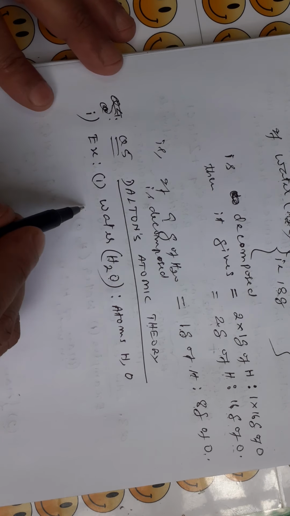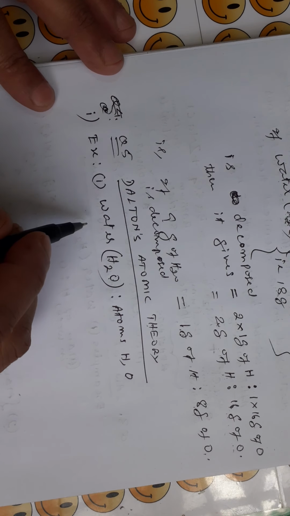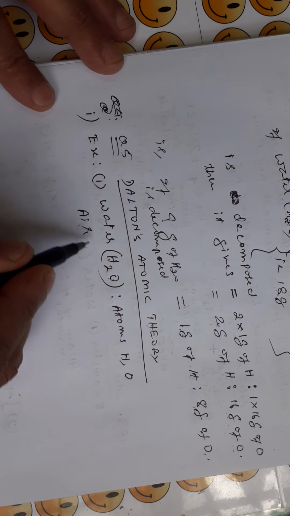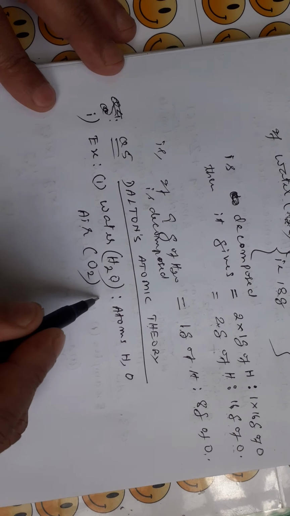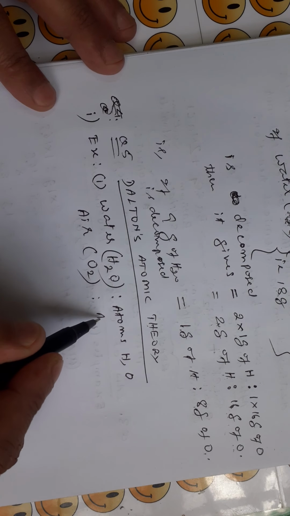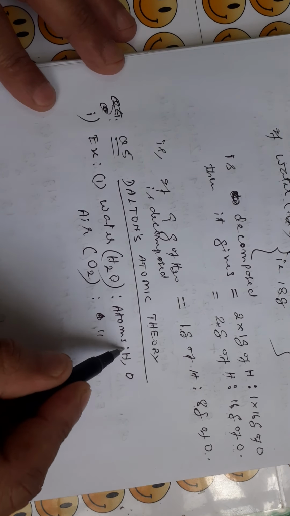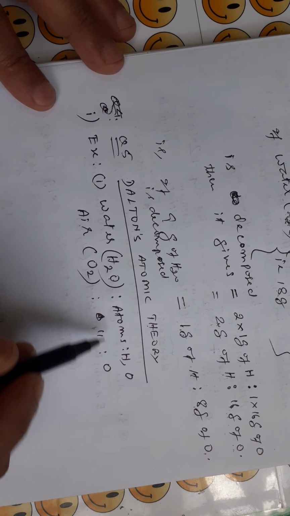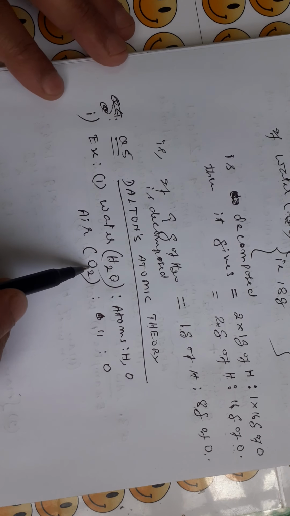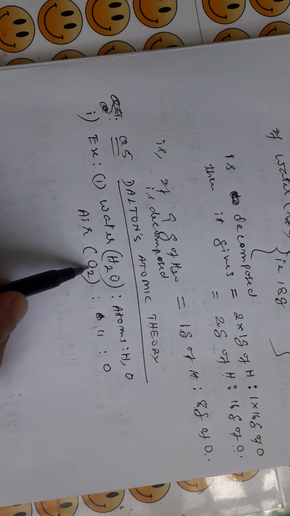Okay. Another example you can take is the air that you breathe. Formula is O2, no? What are the atoms? Oxygen. It is made up of oxygen atoms only, nothing else. It is not made up of any other thing but atoms only.